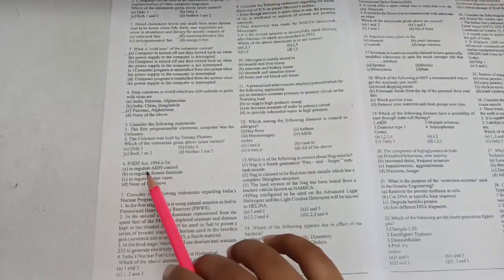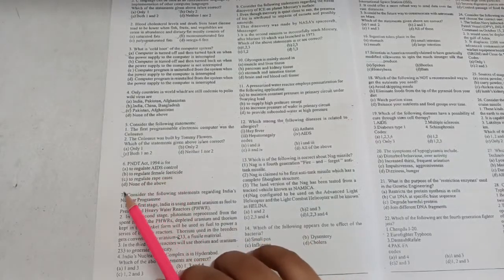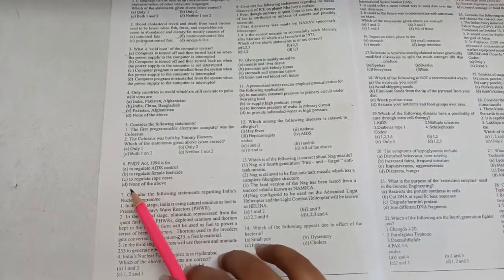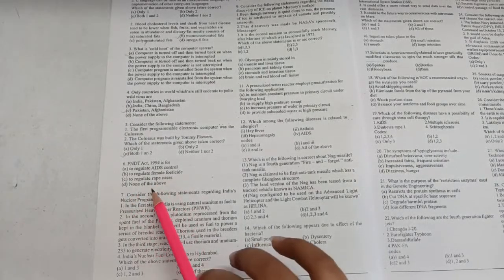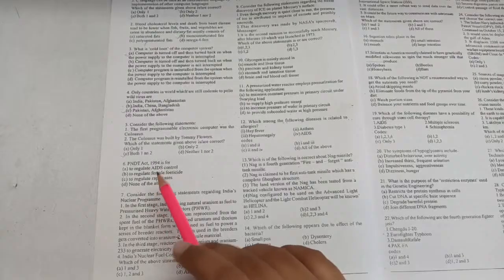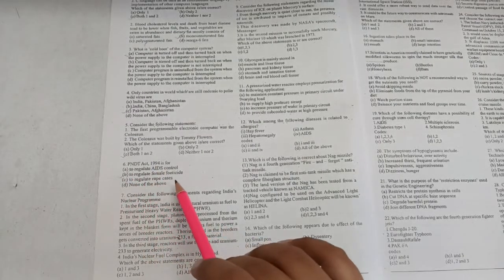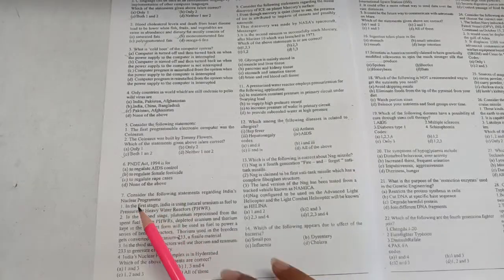PNDT Act 1994 is for to regulate AIDS control, to regulate female foeticide, to regulate rape cases, none of the above. तो इसका आंसर है ऑप्शन B, टू रेगुलेट फीमेल foeticide.